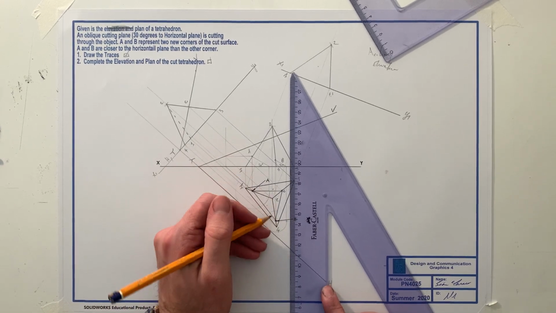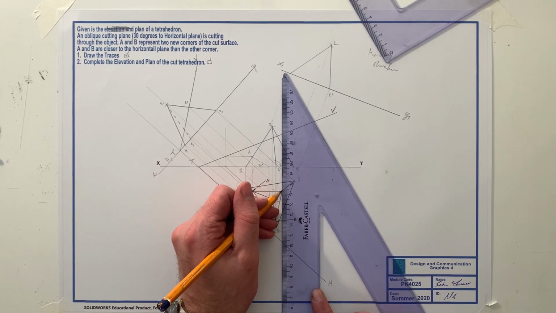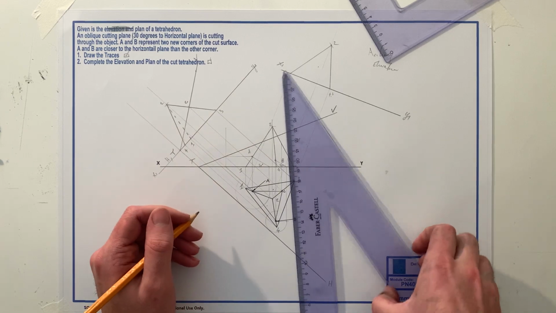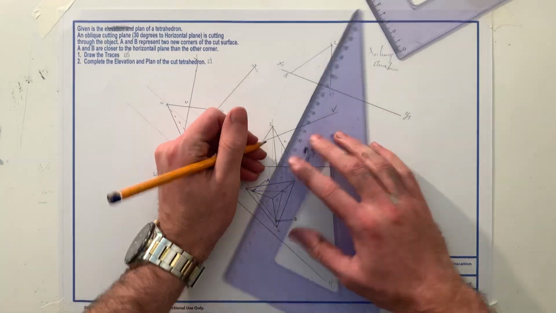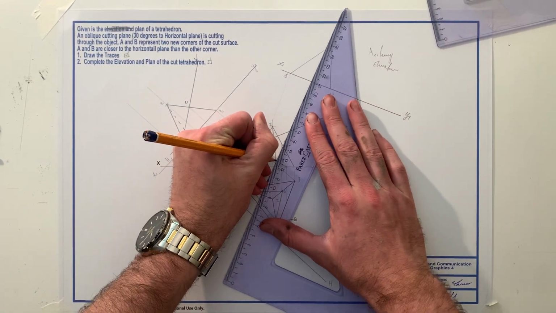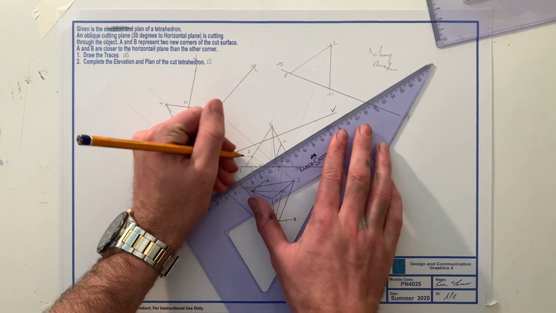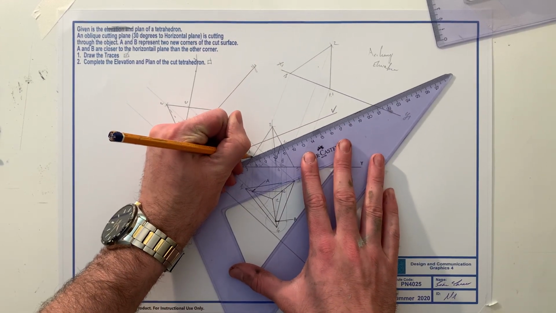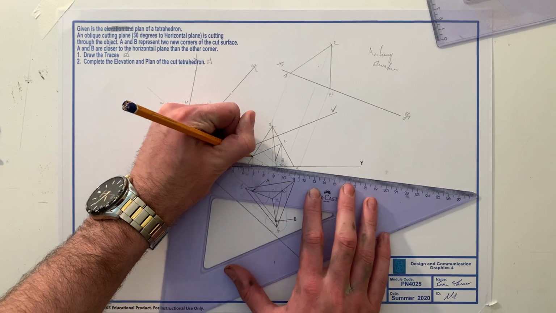Now we have A and B in our elevation, so we just take C up, C, and we can join B to C, C back to A, and A back to B.